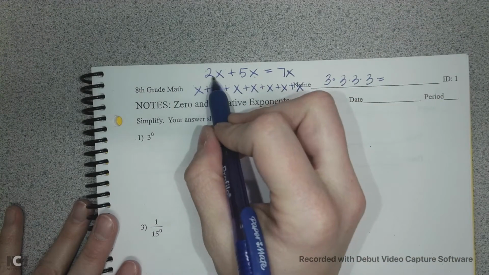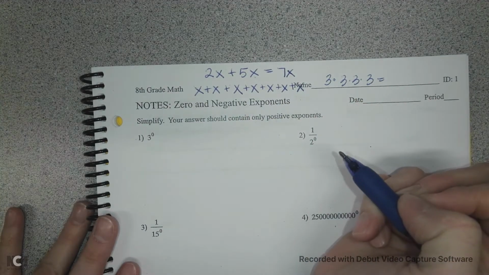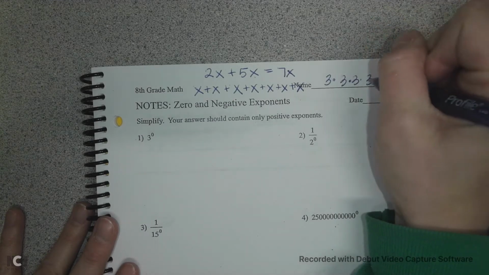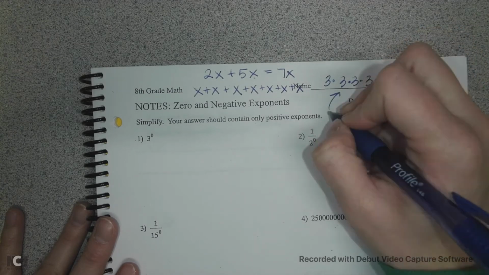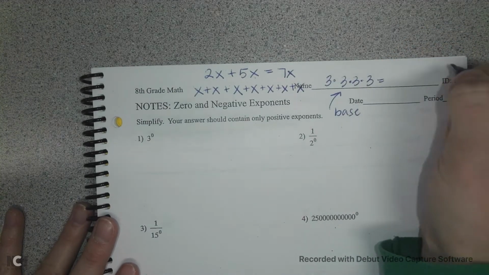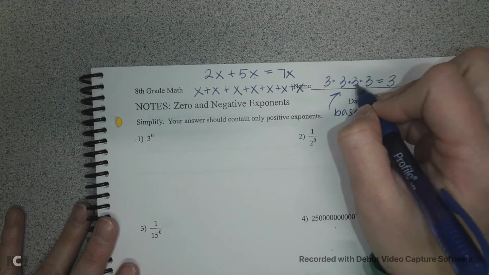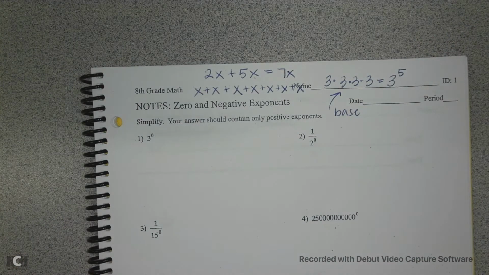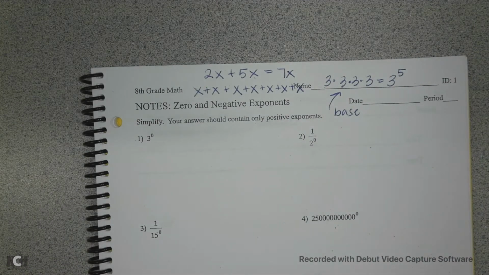Notice on this problem, we are adding in between every single x. On this problem, we are multiplying. Okay? So I have 3 times 3 times 3 times 3. This guy is called a base. You keep your base, and then you count 1, 2, 3, 4, 5. So you have 5 3s. So this 5 is telling you how many of the 3s you have.